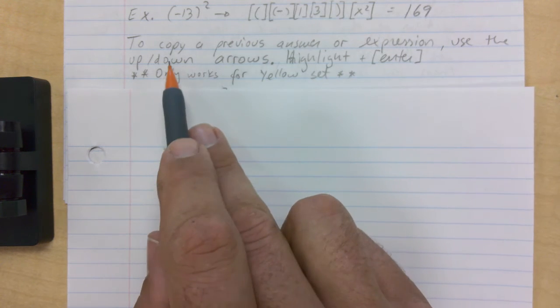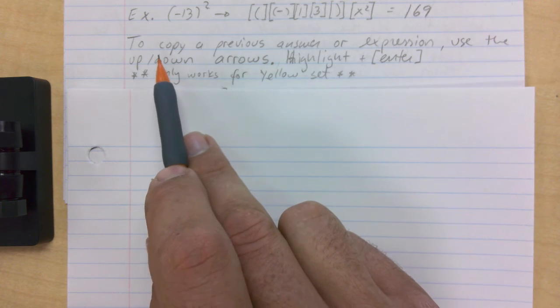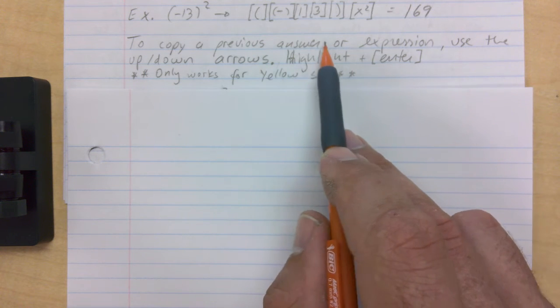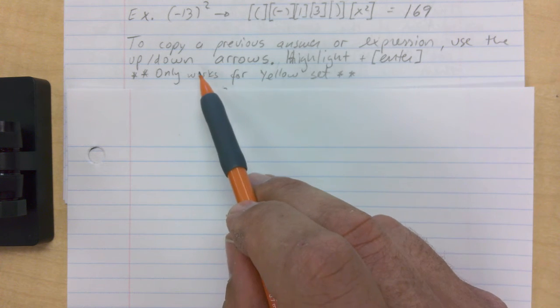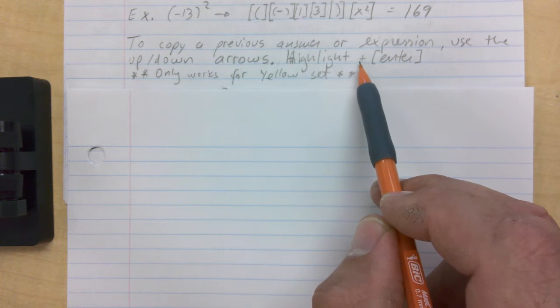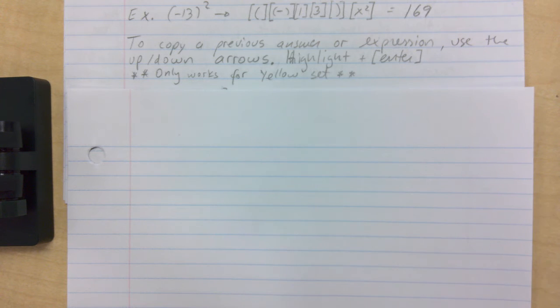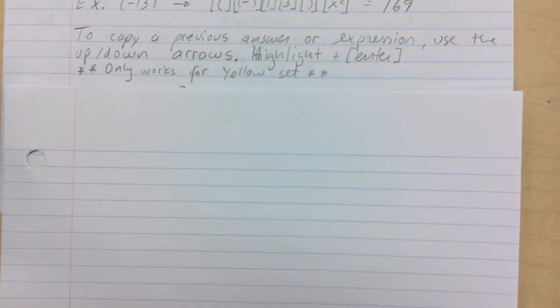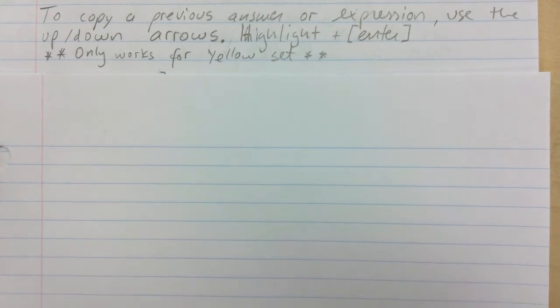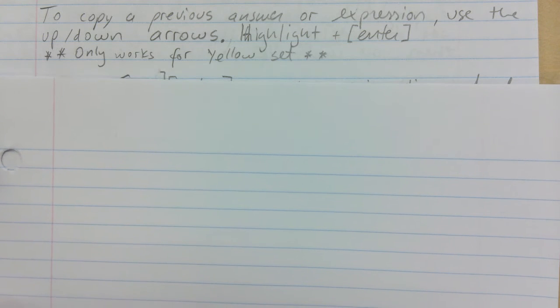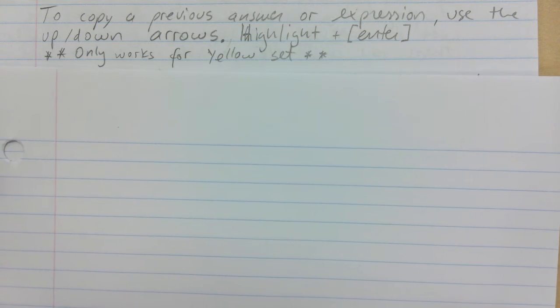I will make this optional. I just showed you how to do this, but to copy the previous answer or expression, use the up and down arrows, highlight, then press enter. And this only works for the yellow set. If you did not get the yellow set, you all did, by the way, this would not work. It's a little bit more tedious. So let me zoom in for those of you who want to write this down. I have a feeling you might be fine now, but later you might be like, what was it again?